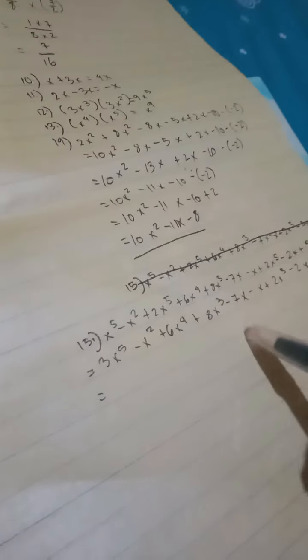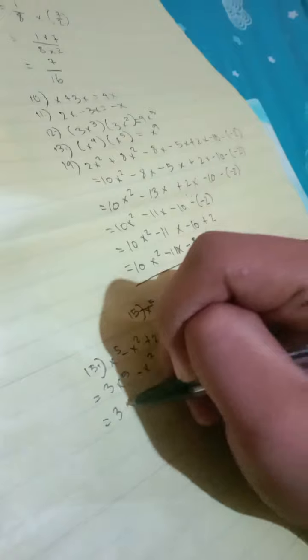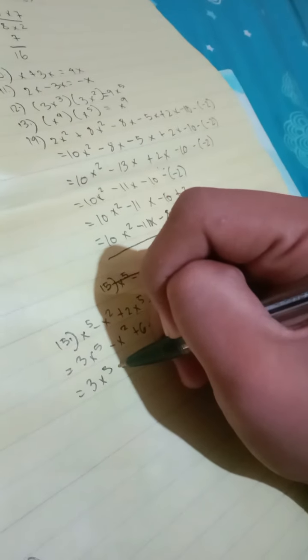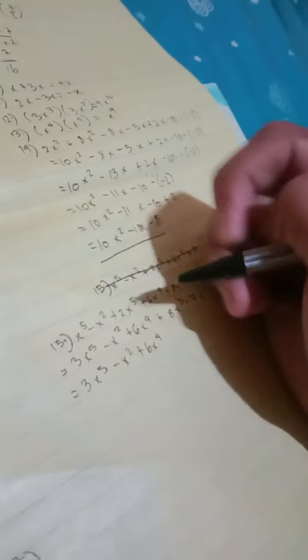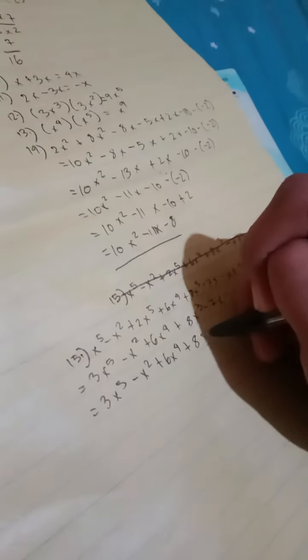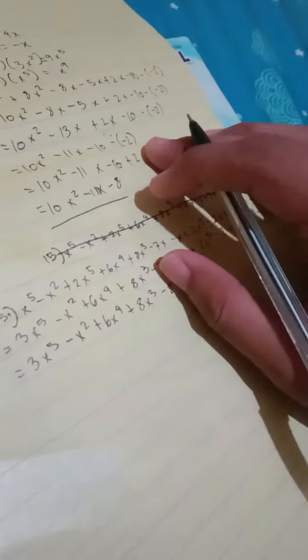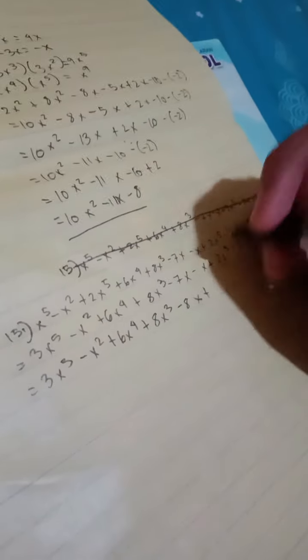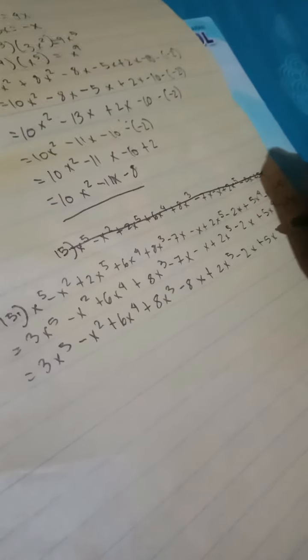These two combine to get negative 8. 3x to the 5 minus x squared plus 6x to the 4 plus 8x to the 3, negative 8x, plus 2x to the 5 minus 2x plus 5x to the 4 and so on.